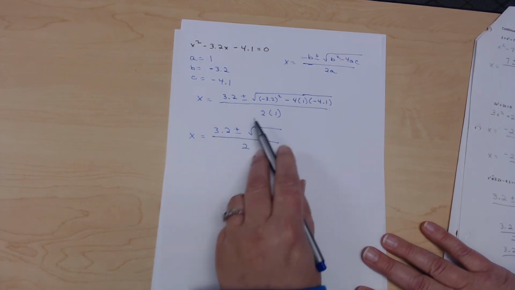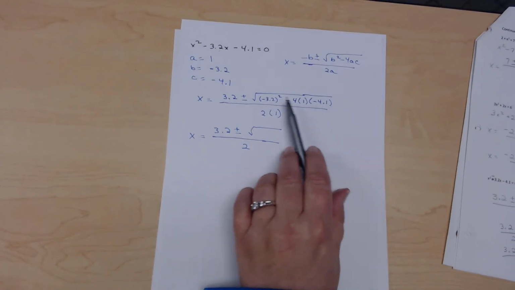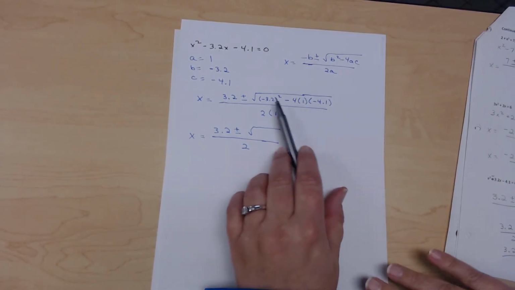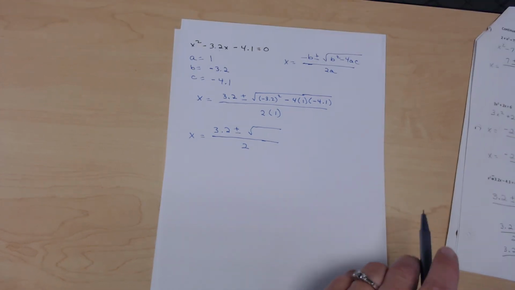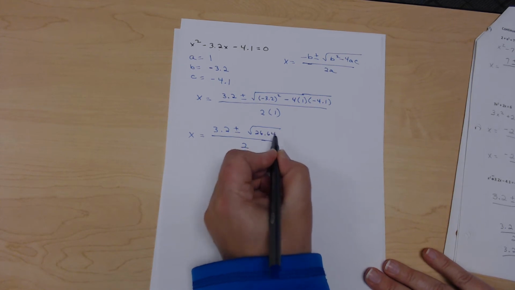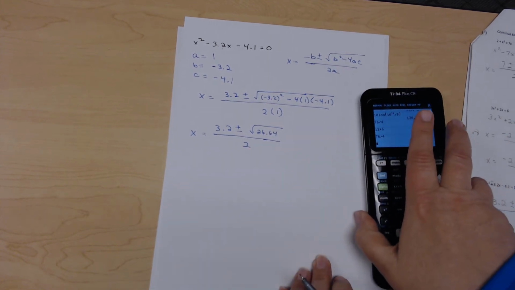I can multiply those together right away. Grab a calculator, just type that all in. You can do it in parts, but otherwise, if you just want to type it all in, you should get 26.64.